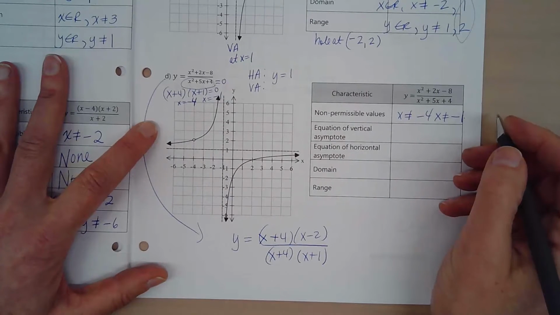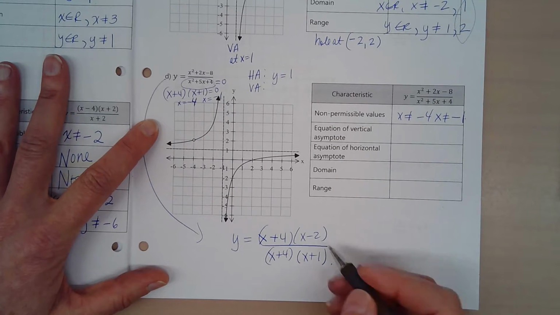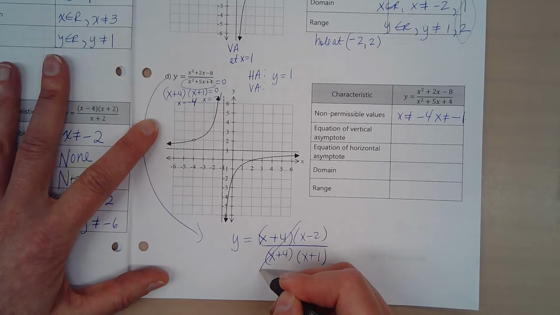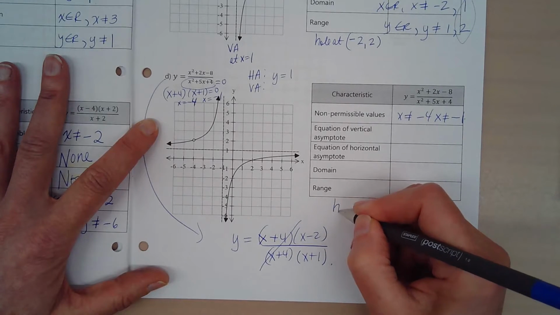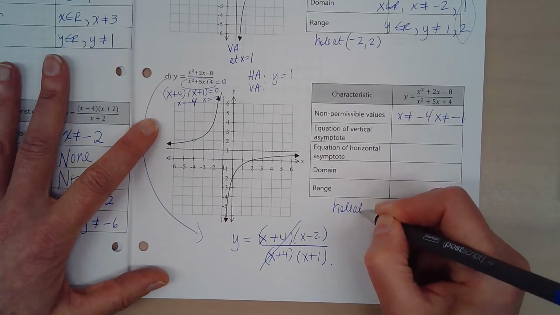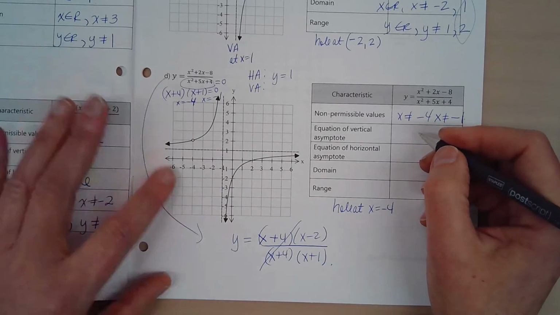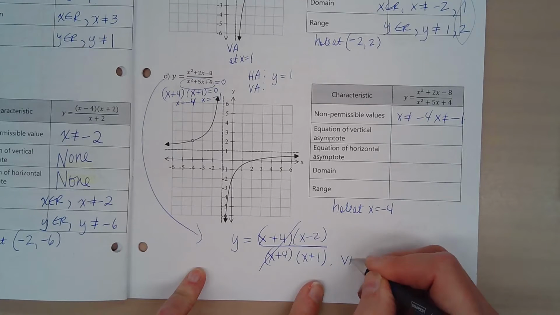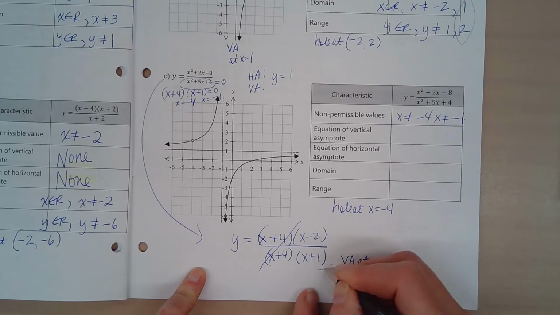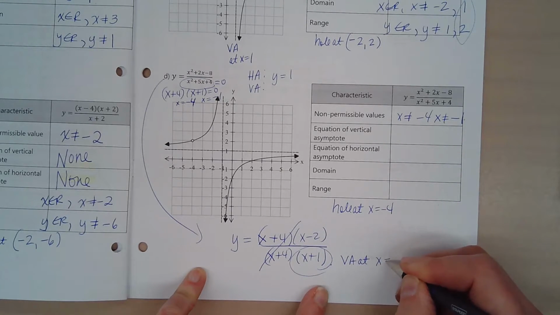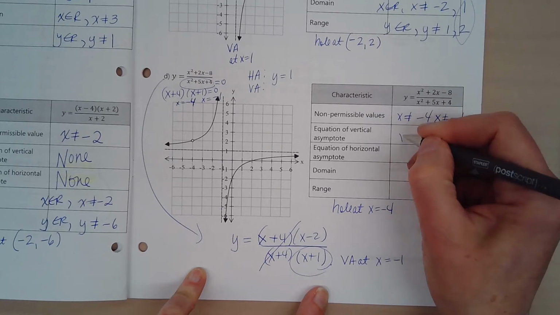Before you can figure out your vertical asymptotes, I guess we have to factor completely. That's gone. So that tells me there's a hole at negative 4. Okay, so my vertical asymptote, there's only one then. Vertical asymptote at, this is the only one left, x equals negative 1.